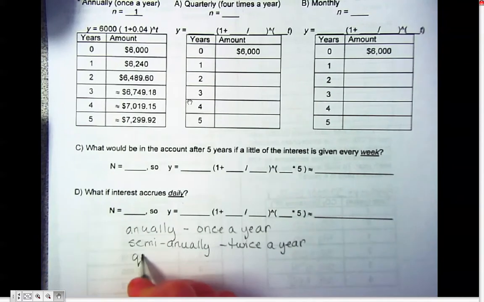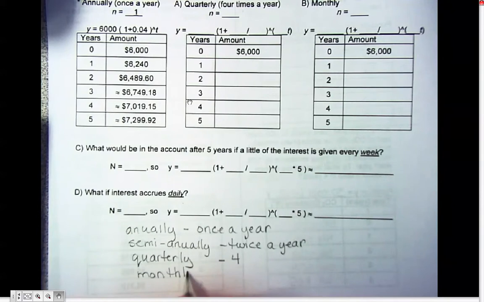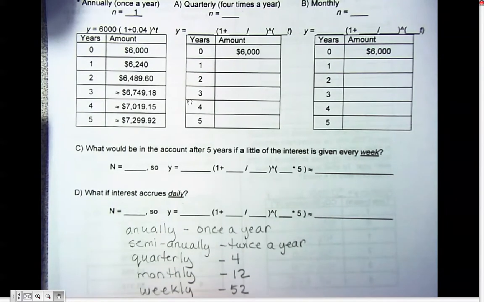Give it to you quarterly, 4 times a year, monthly, 12 times a year, weekly, 52 times a year, and daily, 365 times a year.